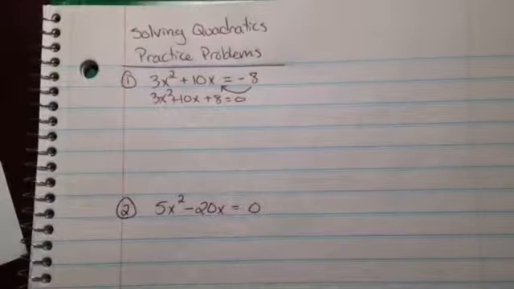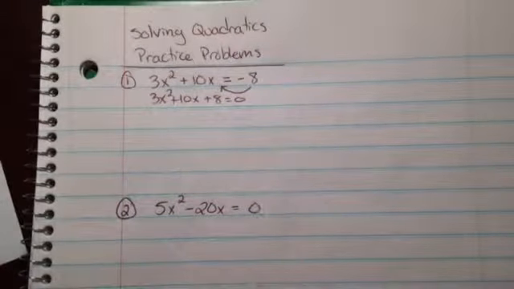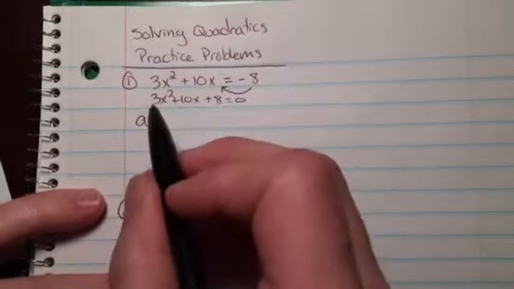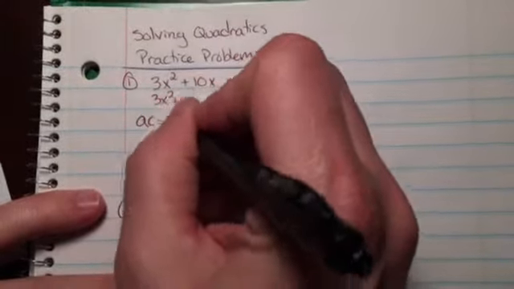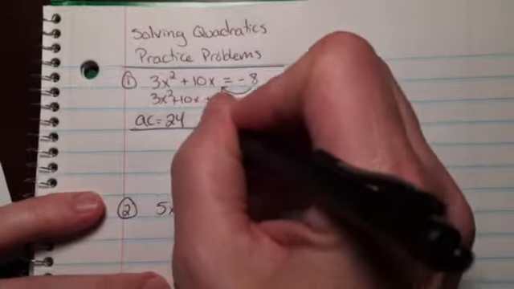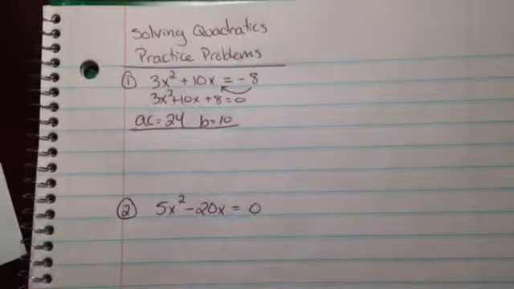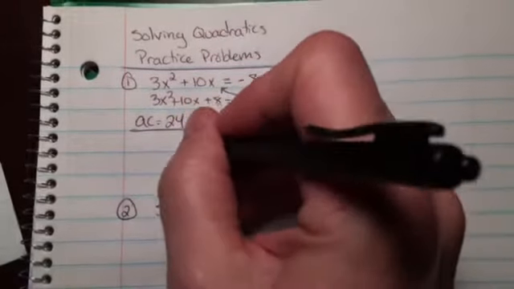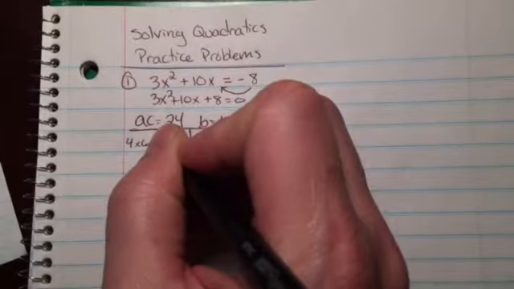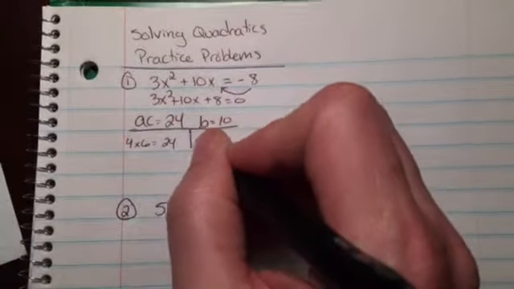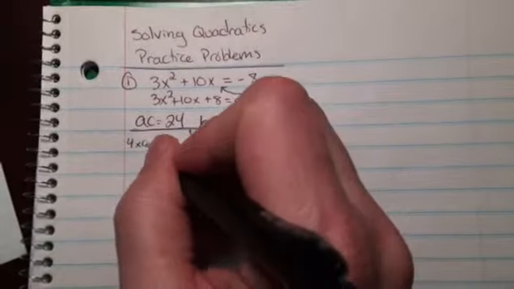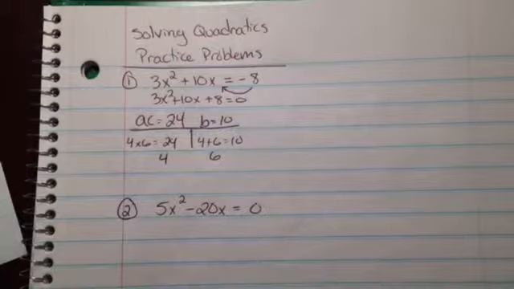All right, here I'm going to be AC factoring. Got those three terms, right? A, B, and C. So A times C, that's 3 times 8, that's 24. I need factors of 24 that are going to add up to the B value of 10. Well, that's going to be 6 and 4. 4 times 6 makes 24, while 4 plus 6 makes 10. So we figured out our factors, 4 and 6.